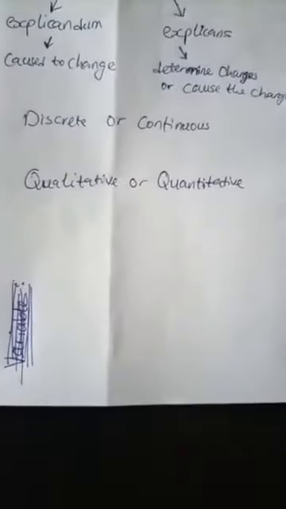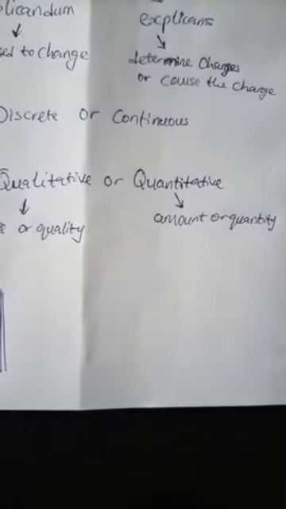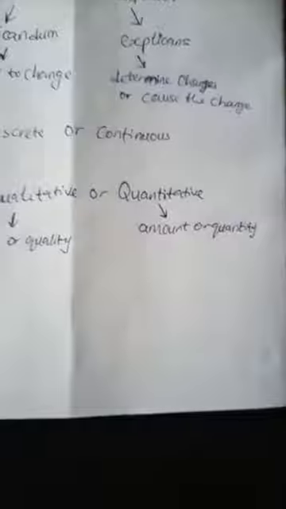Variables can also be qualitative or quantitative. Qualitative variables categorize objects or cases in terms of type or quality of their properties, while a quantitative variable groups objects or cases in terms of their amount or quantity of their attributes.